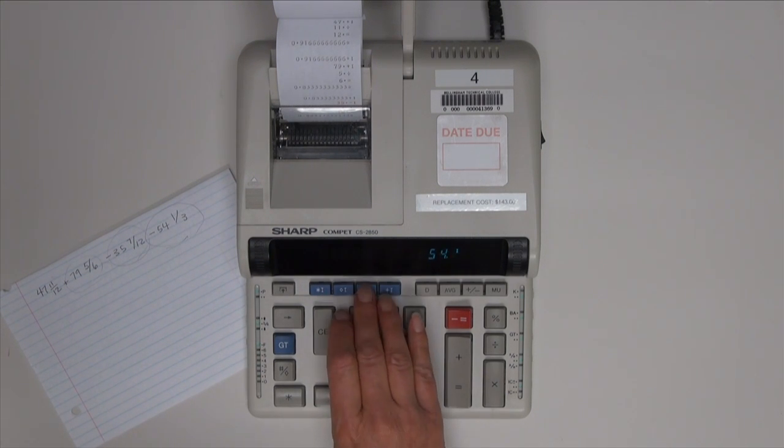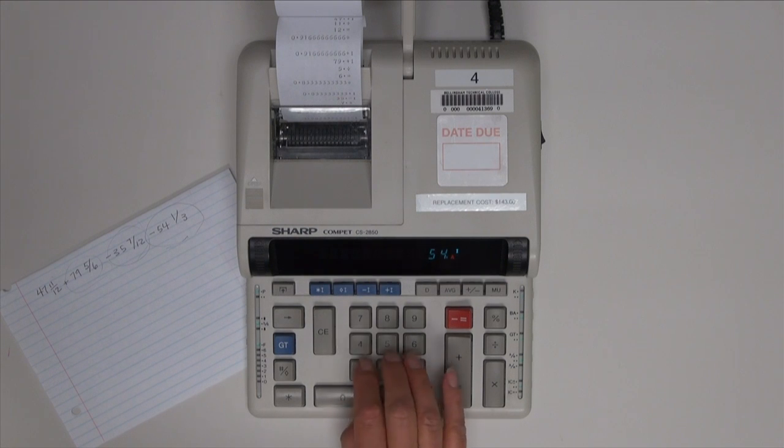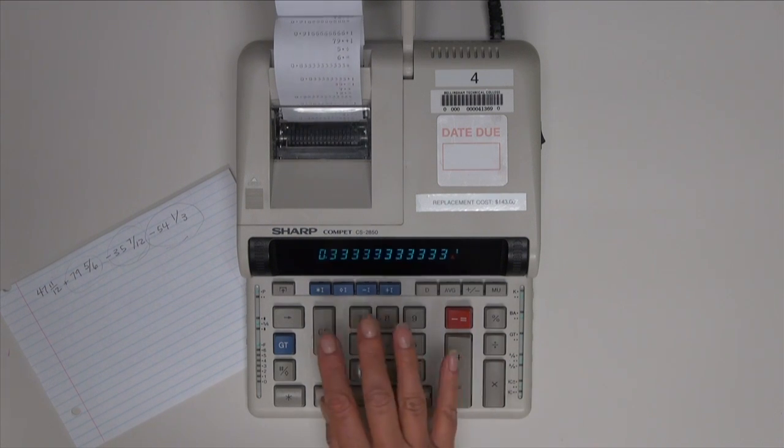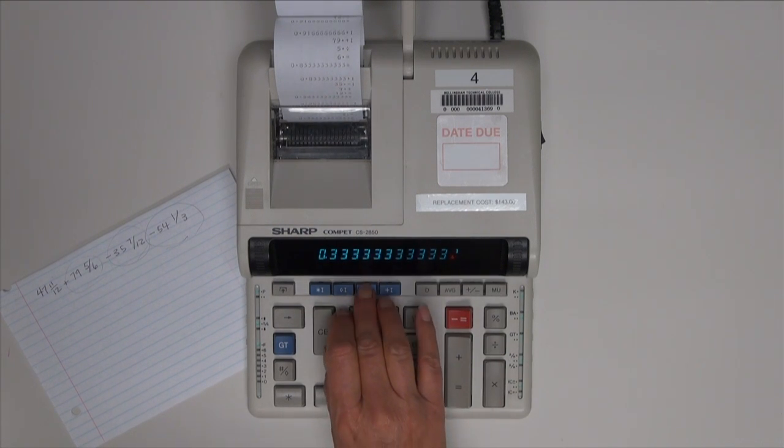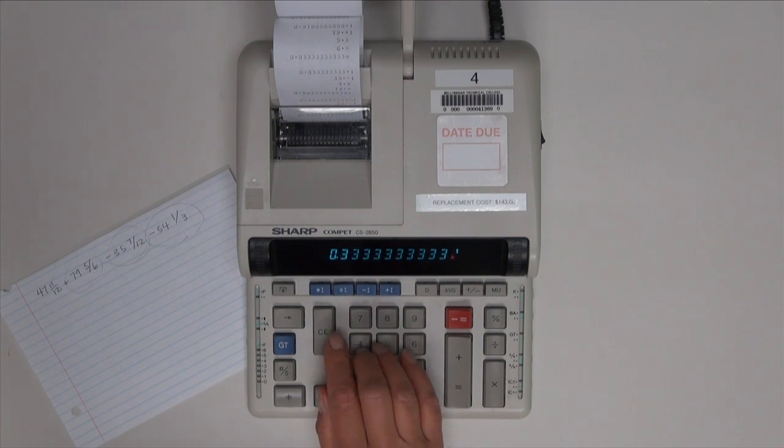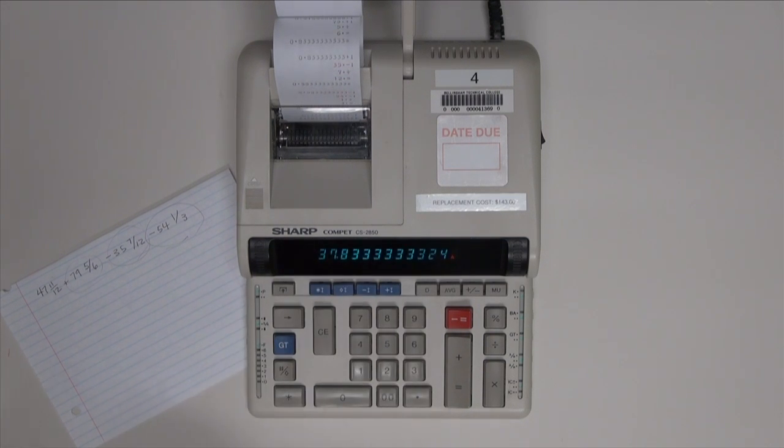So 54 goes in as a whole negative amount. I convert 1/3 to its decimal equivalent, put that into memory as a negative, and now I total my memory.